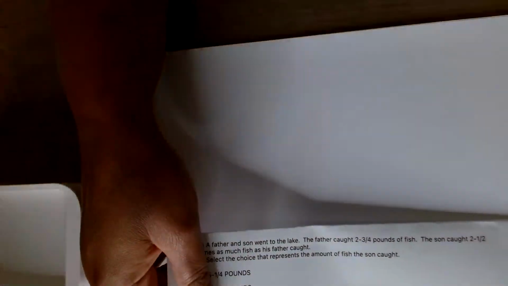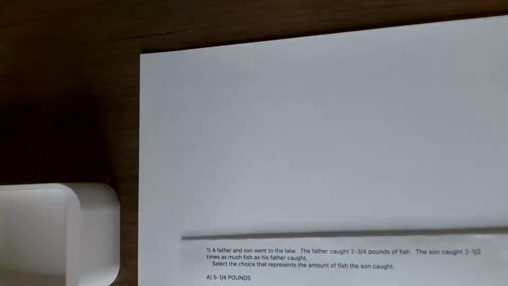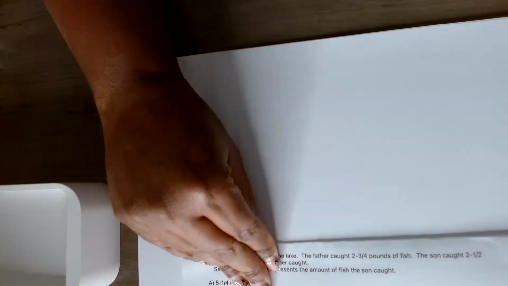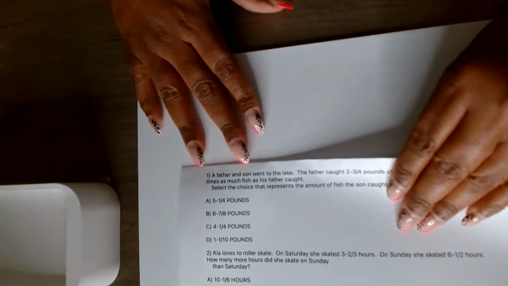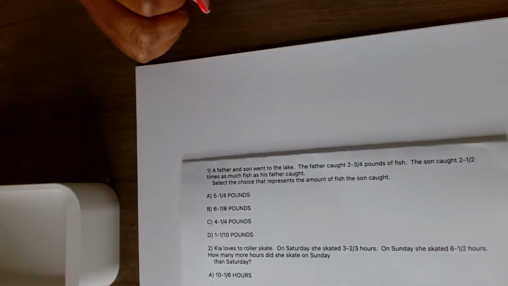Okay, I see I have a little problem. It's backwards to me. Let me do a quick switch here because I can't write backwards.